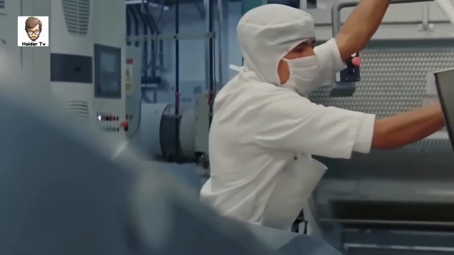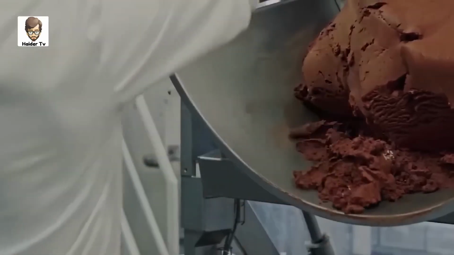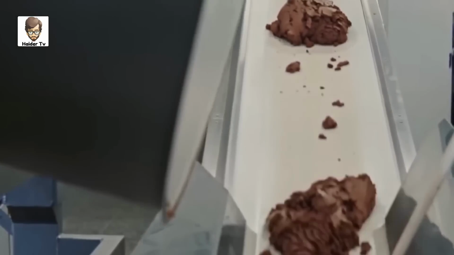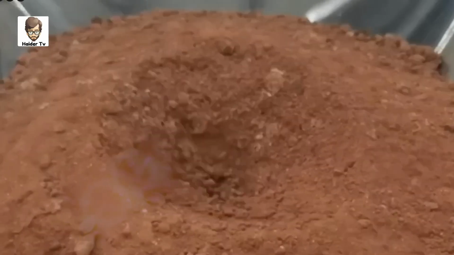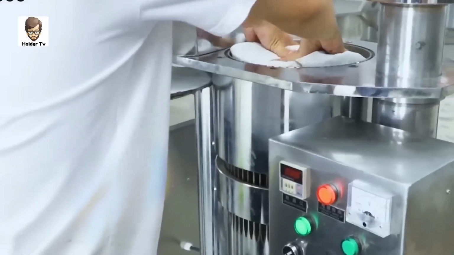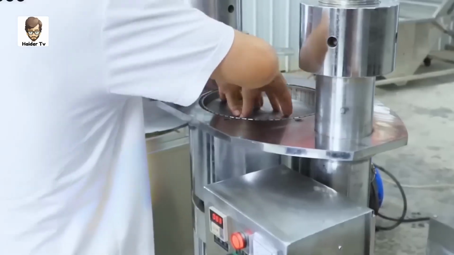First, these beans are put into a furnace and roasted thoroughly. Roasting makes these beans completely dry, and their aroma becomes even stronger. Then, through a machine, the shell is removed from these beans. After this, these beans are put into a grinder and turned into a paste. Known as chocolate liquor, this paste is very thick.